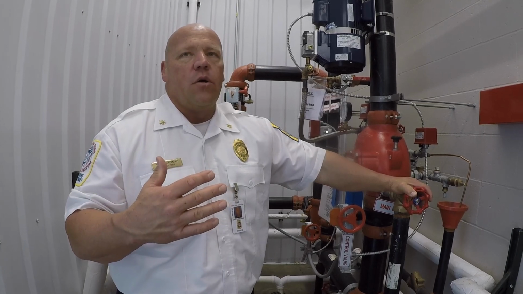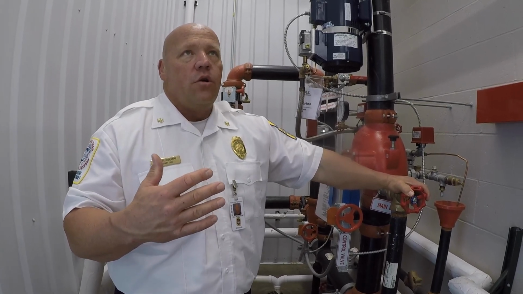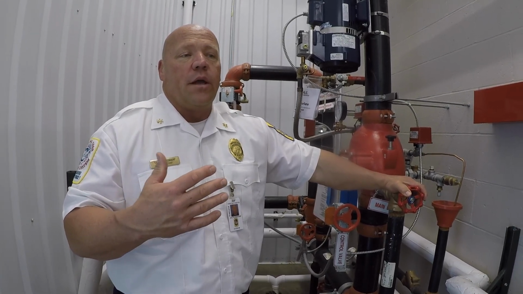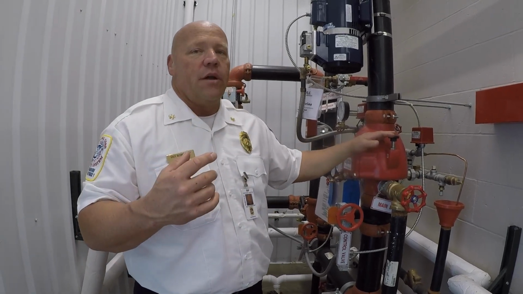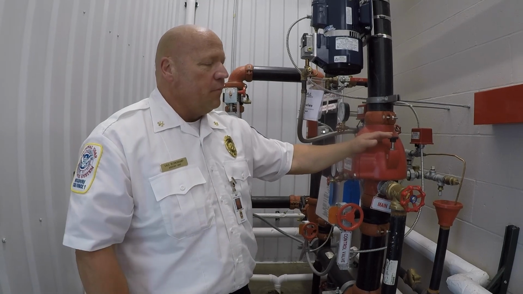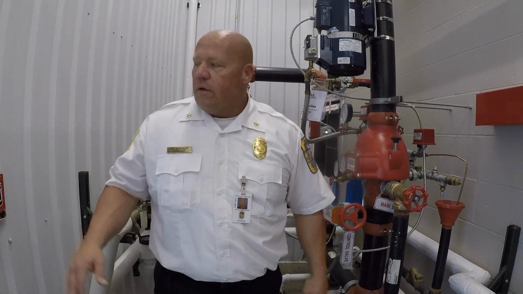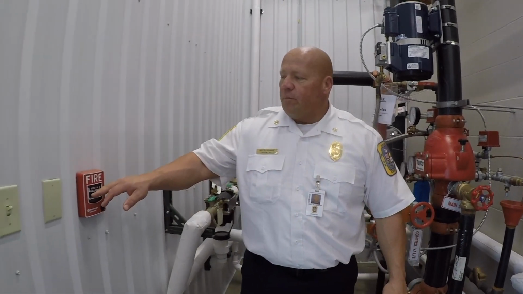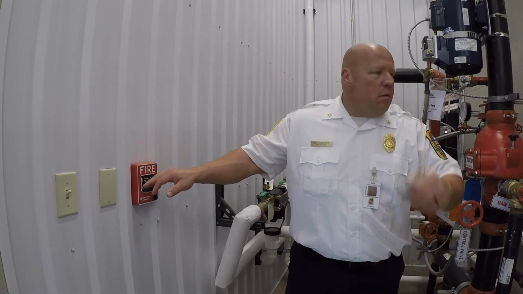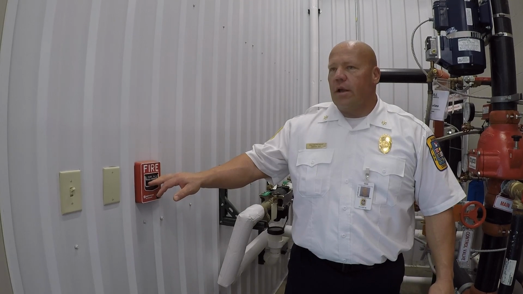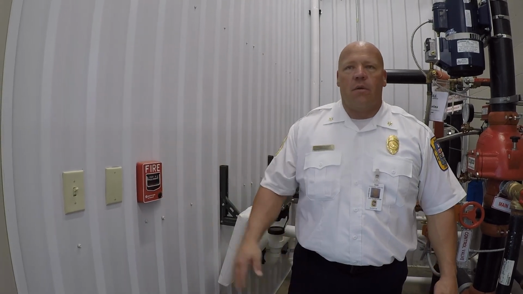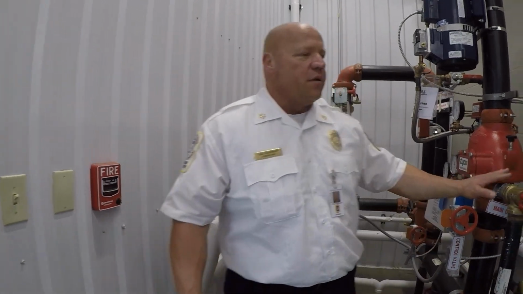Very rarely are we going to go into a fire and see more than 2 to 3 heads flowing at any one time. So these systems are not designed for every sprinkler head in the entire building to flow at the same time. It's just not like it is at the movies. If you see in movies, sometimes they'll pull that pull station and the sprinkler system goes off. Not true. This only indicates that there's a fire and you're activating an alarm. This has nothing to do with the sprinkler system itself.